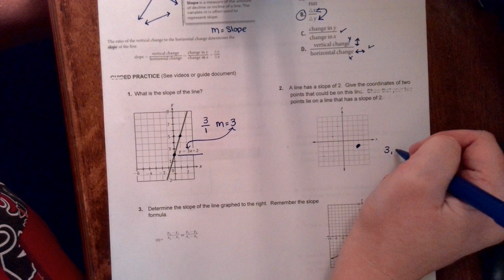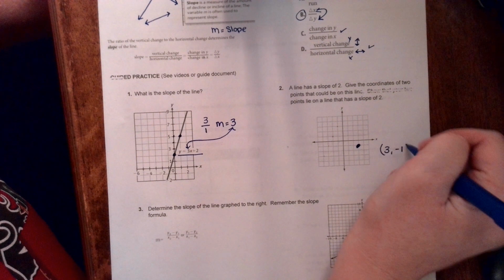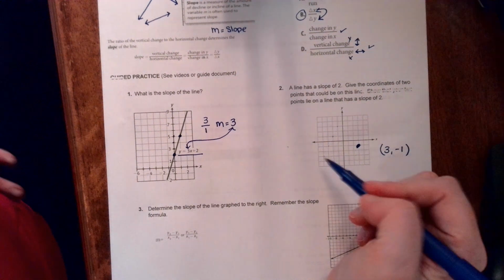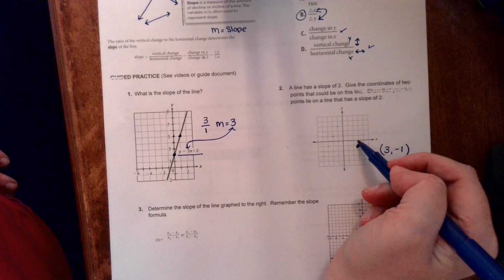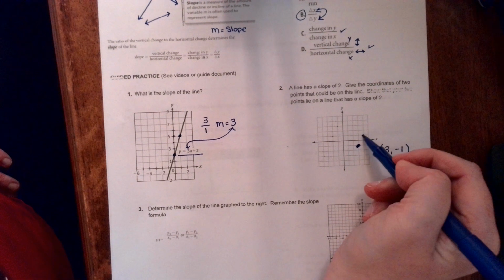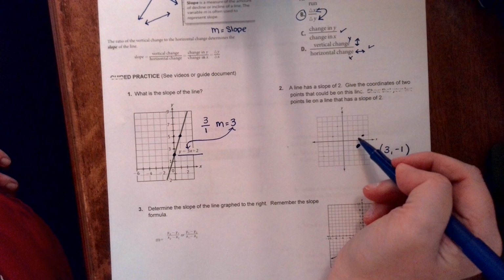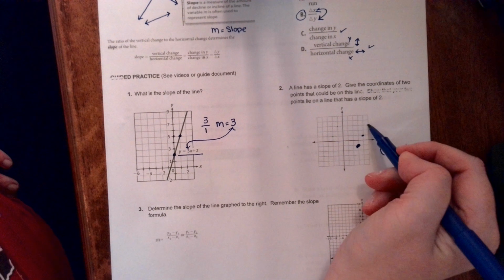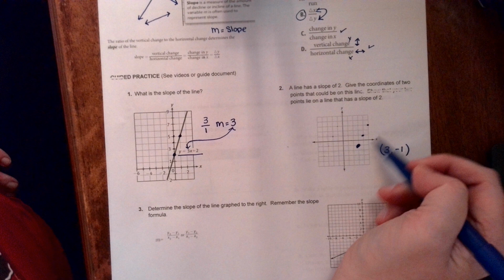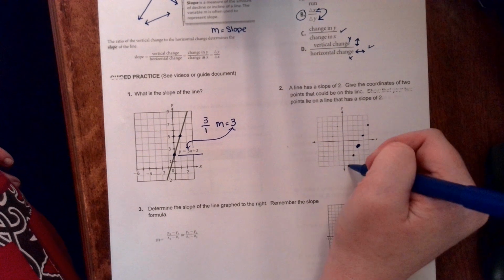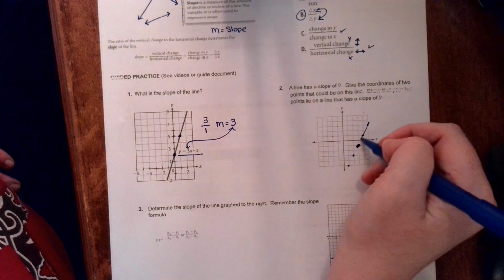If I want another coordinate that has a slope of 2, I can rise up 2 and go over 1. So that would be me moving at a ratio of 2 over 1. That's our slope. If I do that a couple of times, I've got some more coordinates. I can also go down 2 and left 1, since that will extend my line in the opposite direction. So here's my line that has a slope of 2.